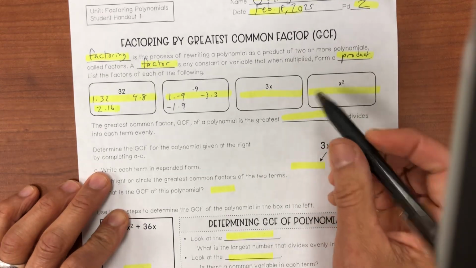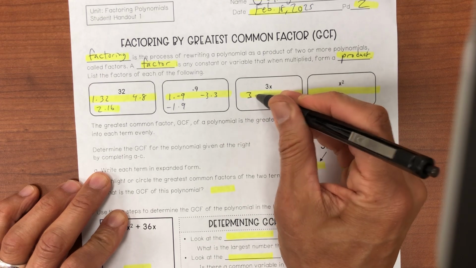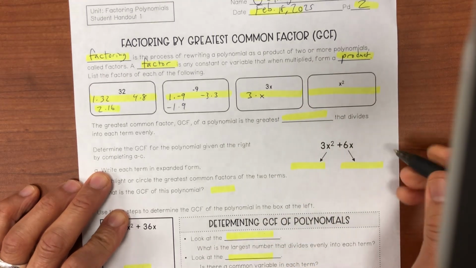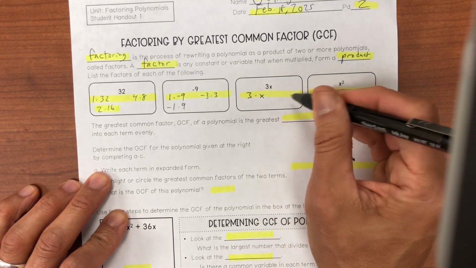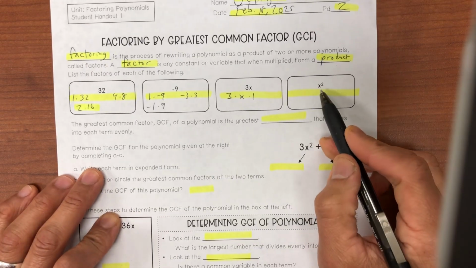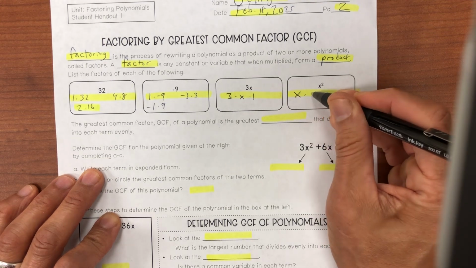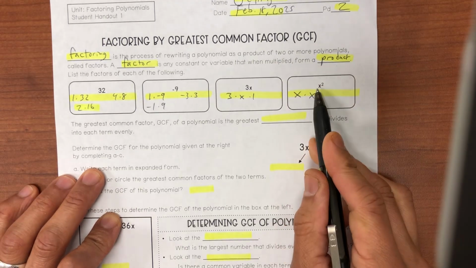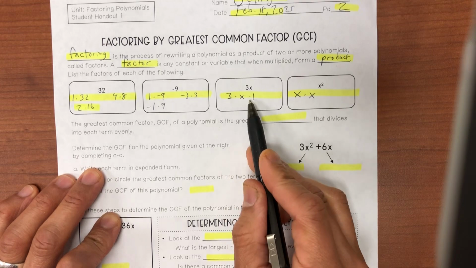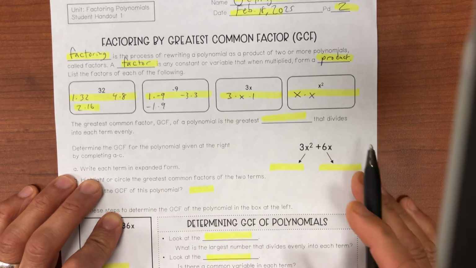What would give us 3x? Now I can only think of one thing. It's just 3 times x. I guess you could include 1 in there too. And then what would give us x squared? It's just x times x. So those are the factors of this term. These are the factors of this term. These are all the factors of this term, and so on.